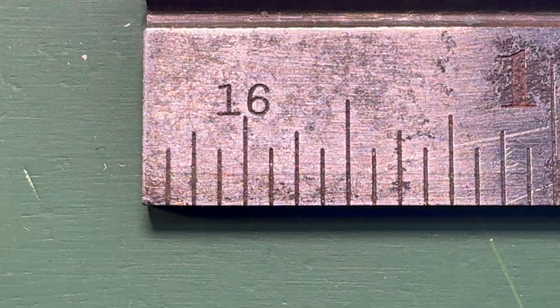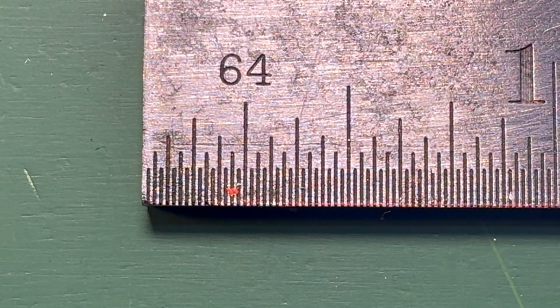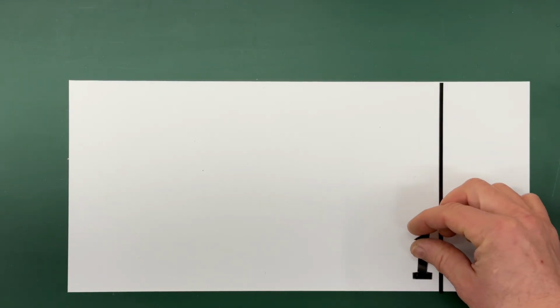Rulers and tape measures have the inch evenly divided and marked out in graduations. Most measuring errors occur because the user does not understand how the tool is graduated. Let's imagine from here to here is 1 inch and make our own graduated tool.